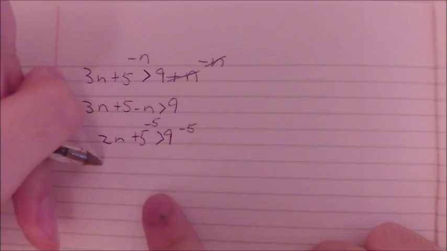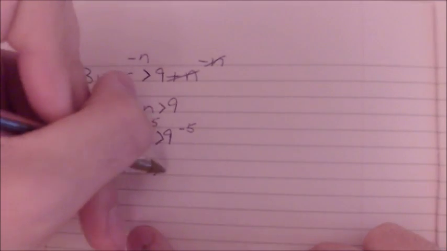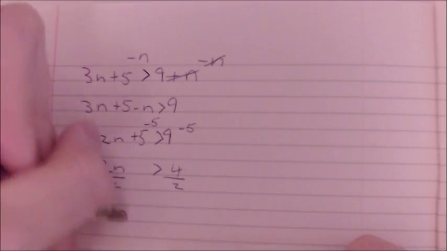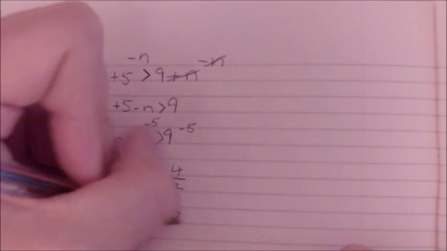So we've got 3n plus 5 take away n is greater than 9, which is 2n plus 5 is greater than 9. Now we've got to subtract 5 on both sides to get n on its own, so it's going to be 2n greater than 4, and then divide by 2, n is greater than 2.